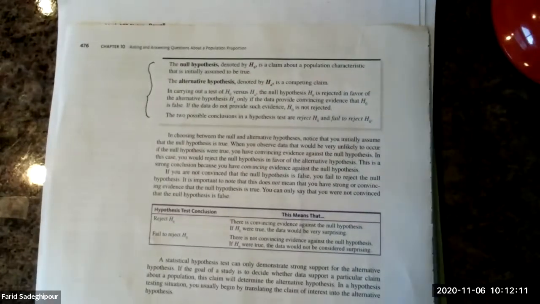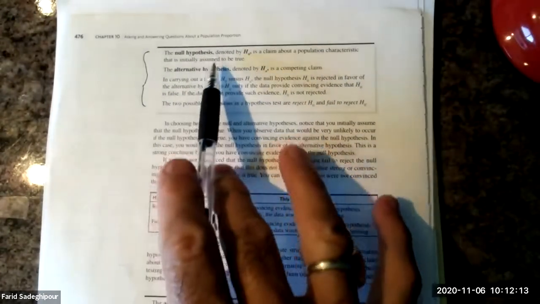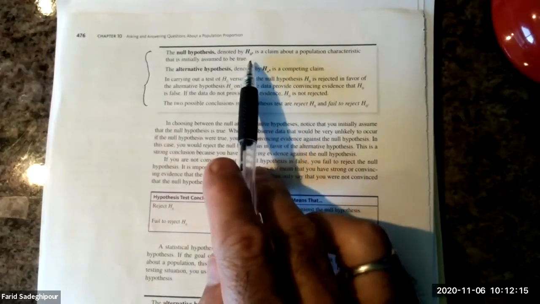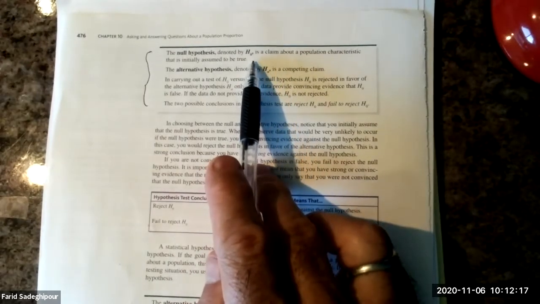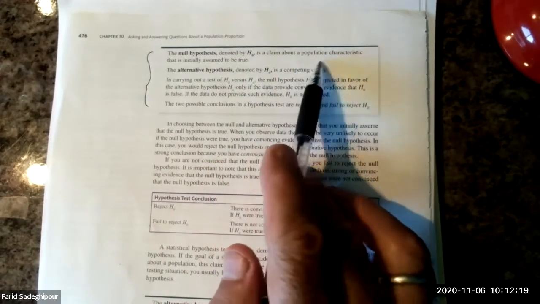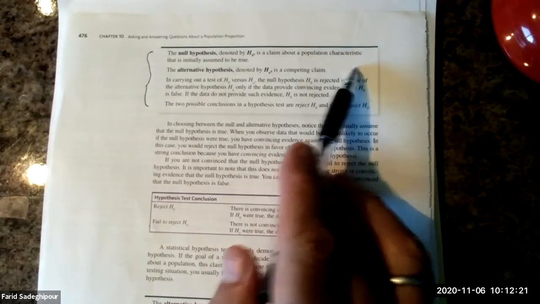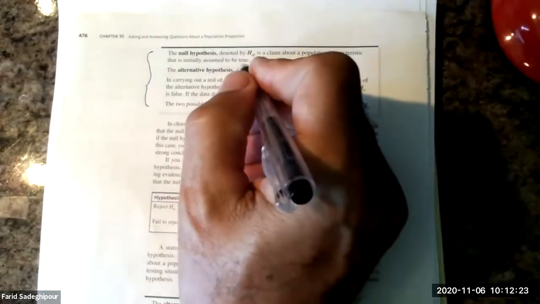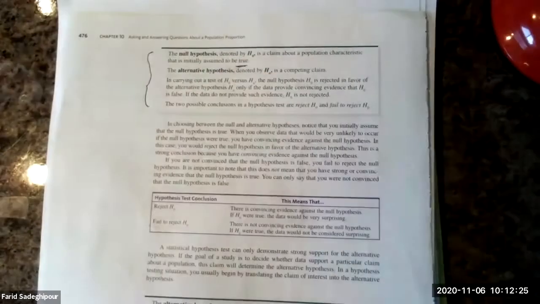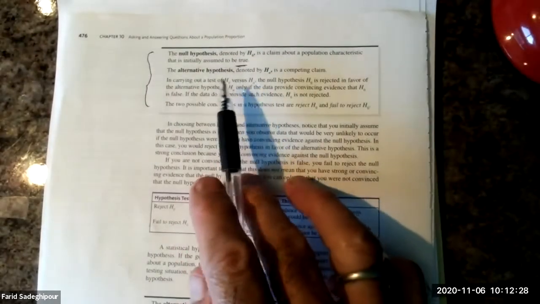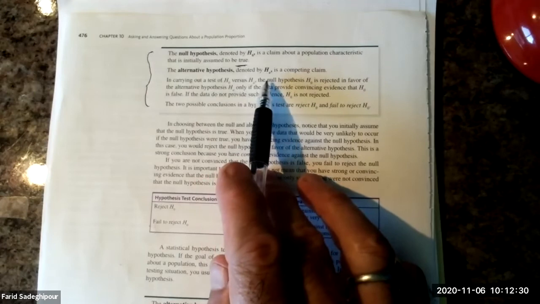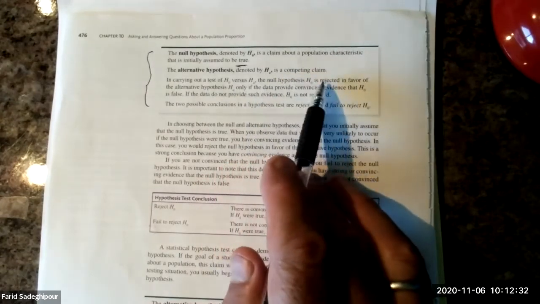So here you have two types of hypotheses. One, called the null hypothesis, denoted by H0, is a claim about the population characteristic that is initially assumed to be true. The alternative hypothesis, which is Ha, is the competing claim.